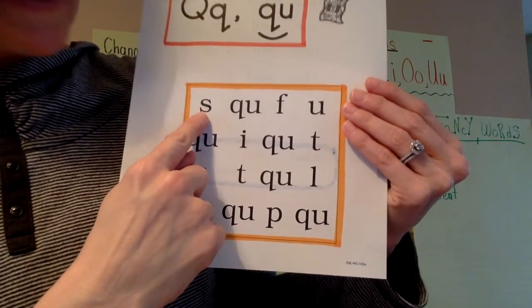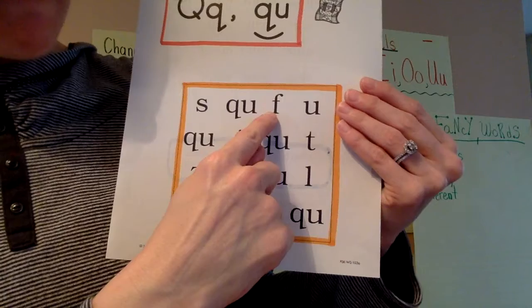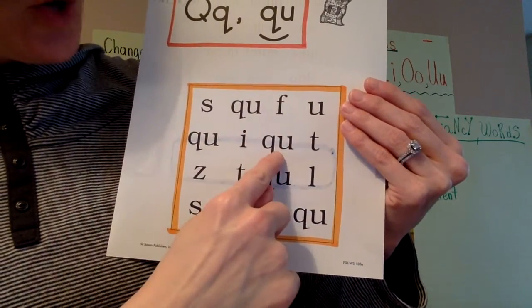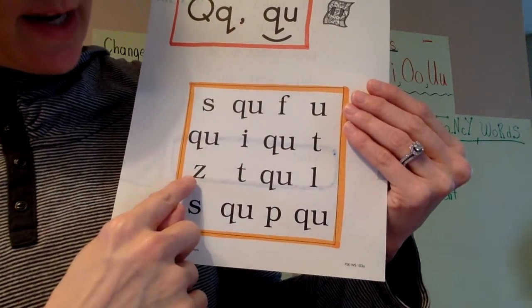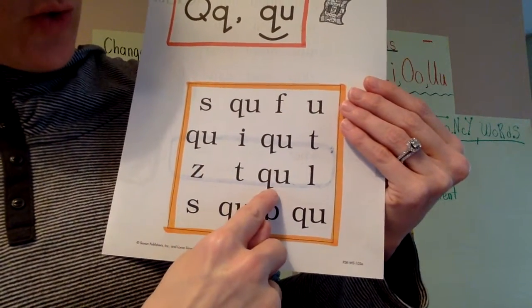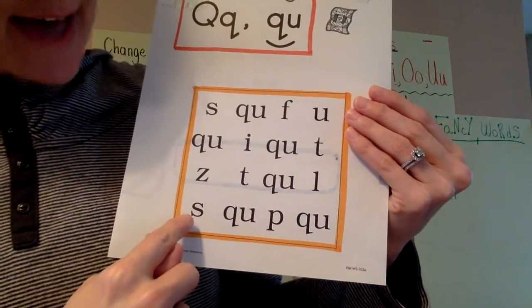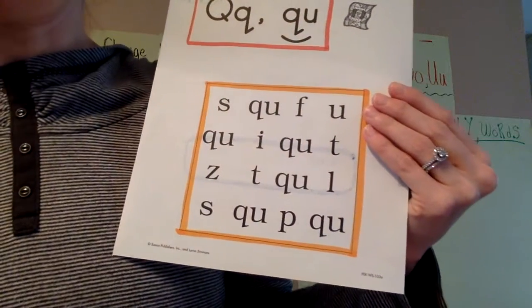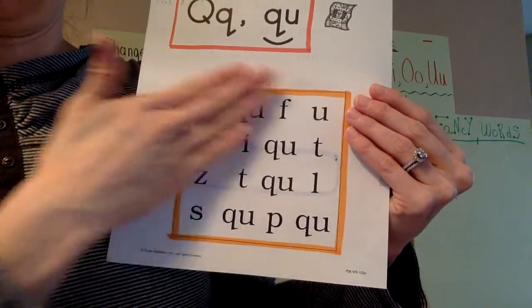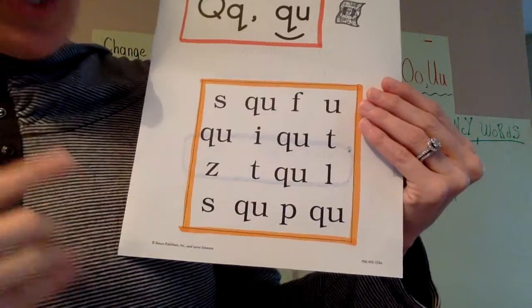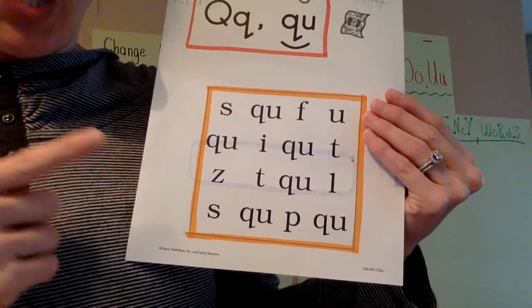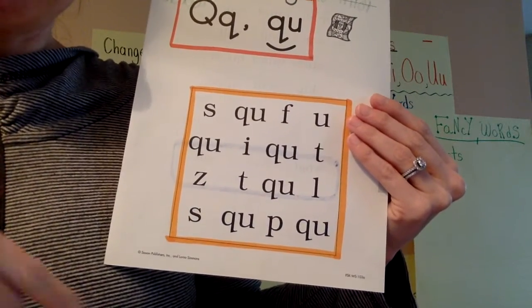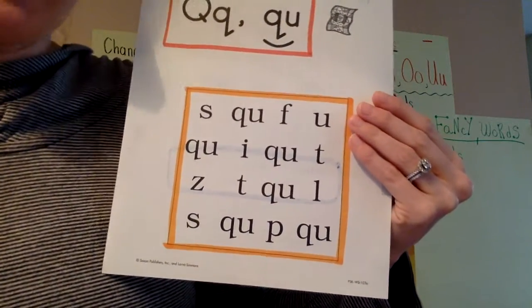So we have S, Q, U, F, U, Q, U, I, Q, U, T, Z, T, Q, U, L, S, Q, U, P, Q, U. And if you notice, we are working on all lowercase letters. These are all lowercase letters here. Okay. If that was really easy for your child, I would suggest timing them and see if they can keep a time. And then the next time we do this, see if they can beat their time.